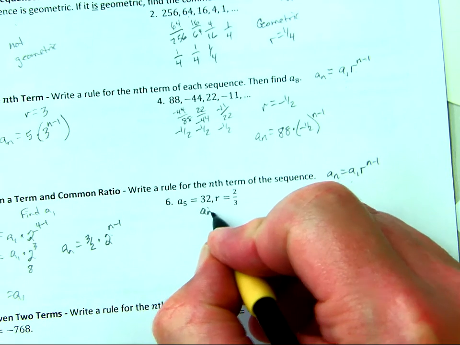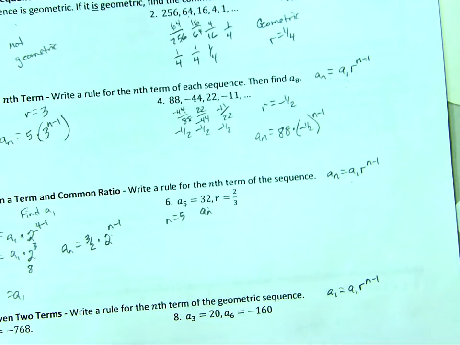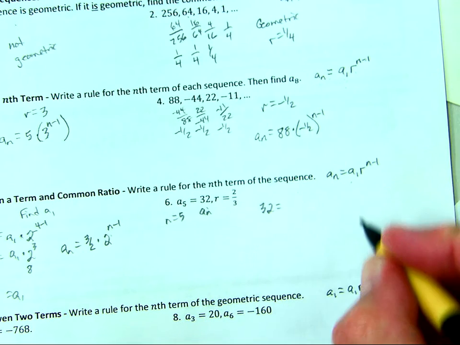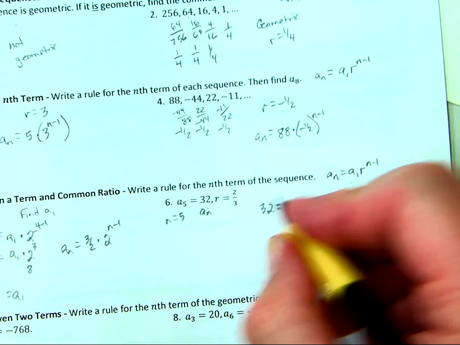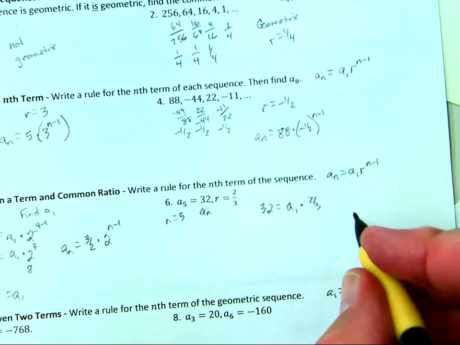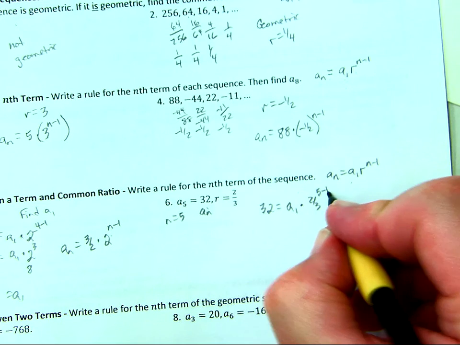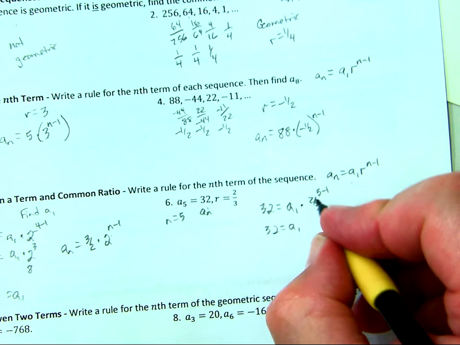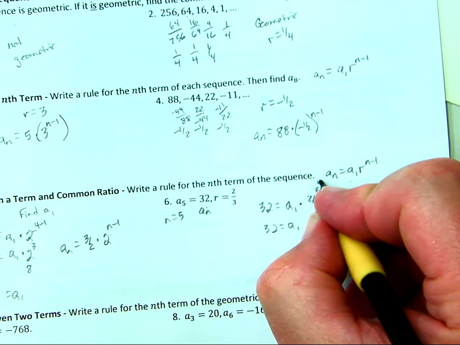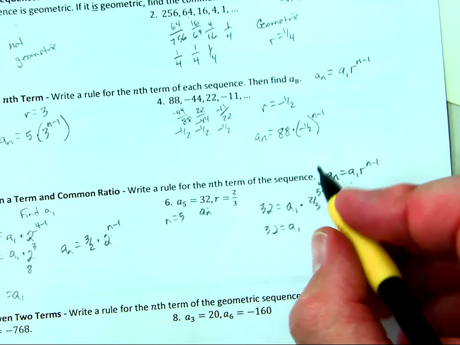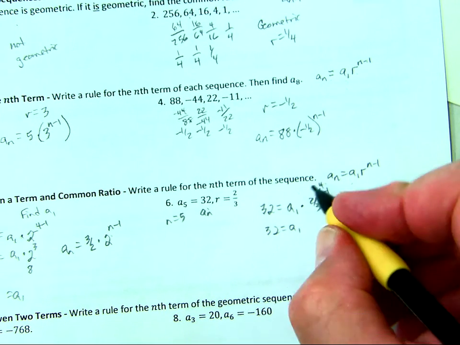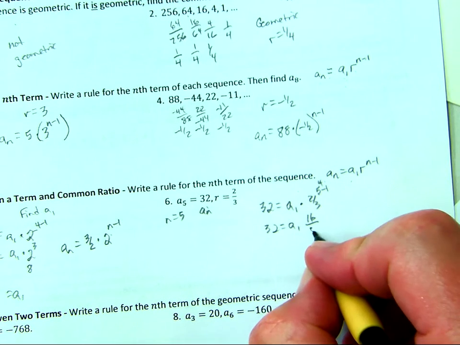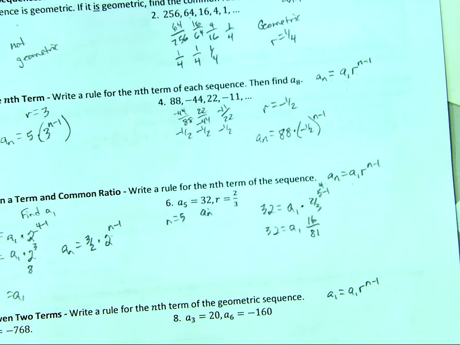Or this one, same thing. This is a sub n, so n equals 5. So we substitute into our formula. A sub n is 32, equals a sub 1, which we're trying to find, times r, which is 2/3, to the n minus 1, so that's 5 minus 1. So we want 2/3 to the 4th power. Remember, to take a fraction to the 4th, take the top to the 4th, so 2 to the 4th is 16. 3 to the 4th is 81. So 2/3 to the 4th looks like that.